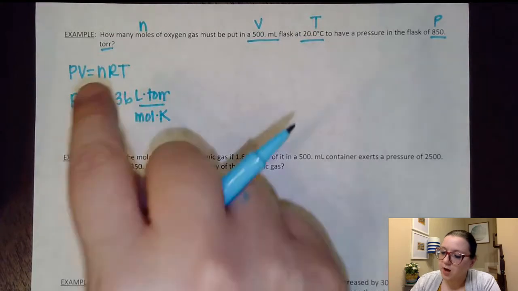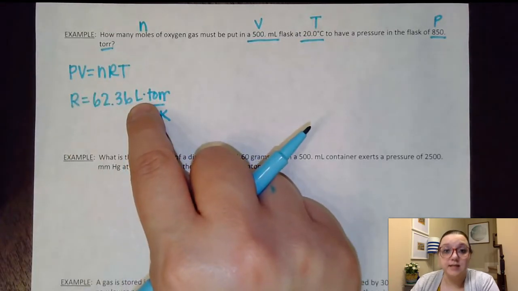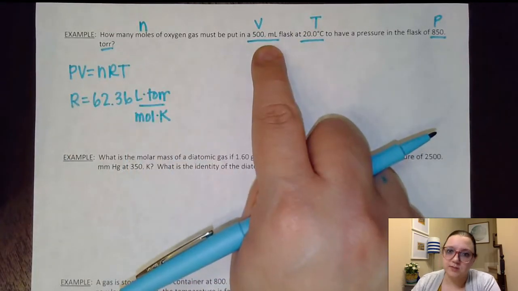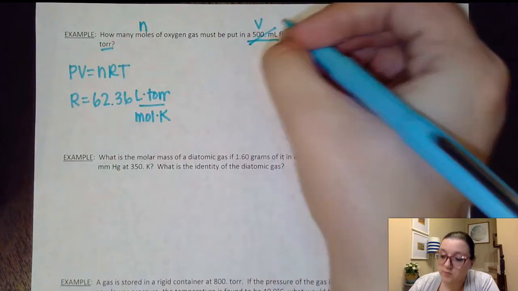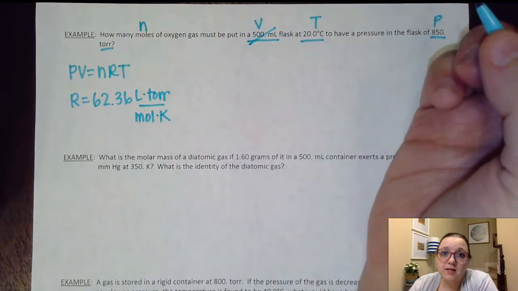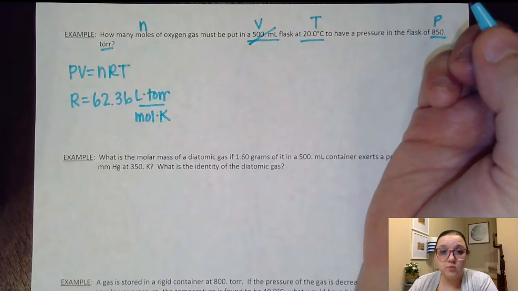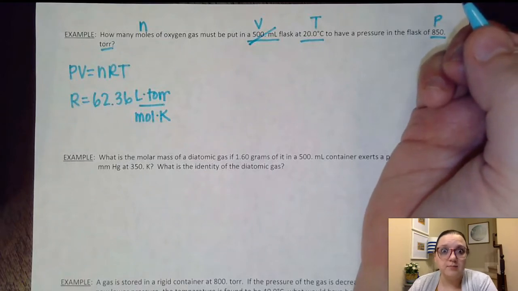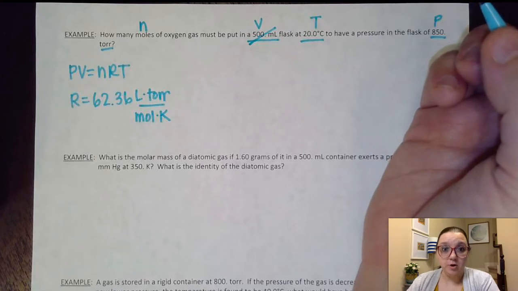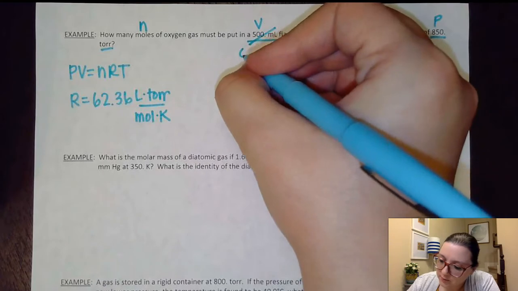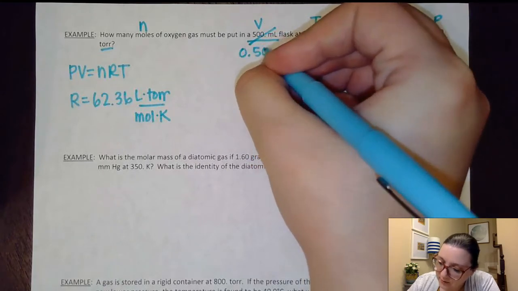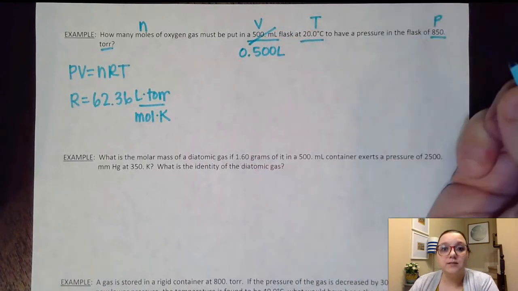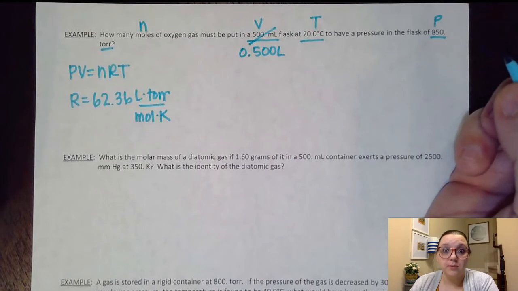Looking here, I notice that this unit has liters in it, but right now my volume is in milliliters, so I'm going to convert that really quick. Milli is 10 to the negative third, so I need to move the decimal over 3 places to get into liters. Since liters are bigger than milliliters, I should have fewer liters. So I'm going to have 0.5 liters once I move that decimal over 3 places.